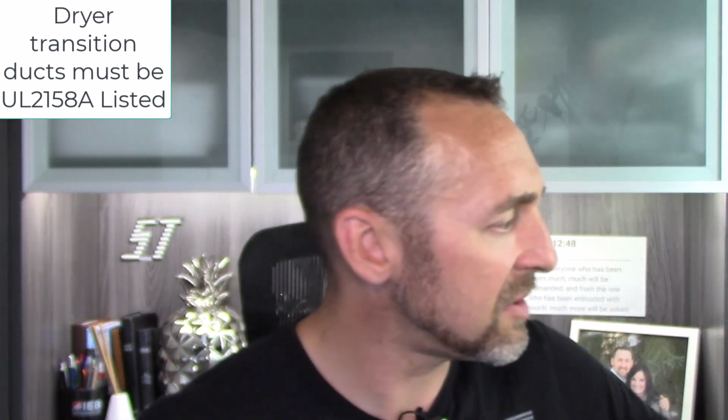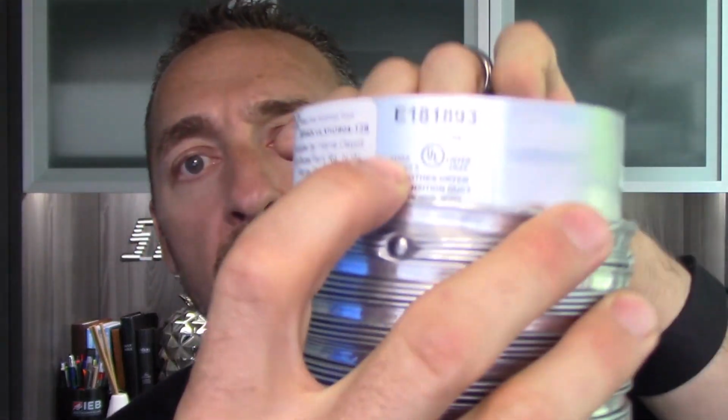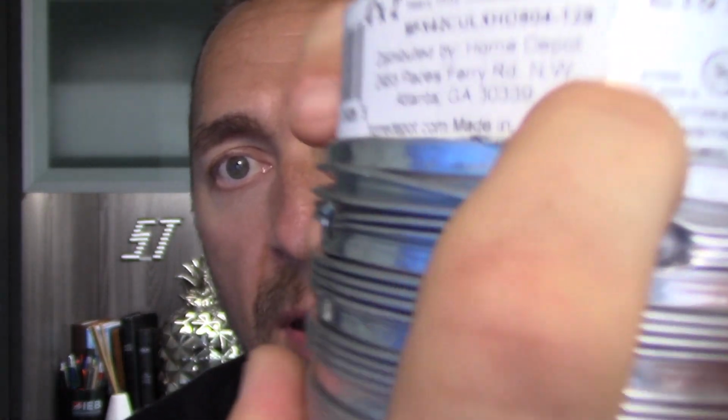And let's look at some examples here. This one, this is beautiful. This is a listed transition duct. It is 2 feet long, 4 inches, and it says right on here, 2158A. Oh boy, my camera's not focusing. I guess you're gonna have to take my word for it. That's what it says. It's UL listed, and when I pull this stuff out, this stuff is really solid. I mean, this is beefy material.